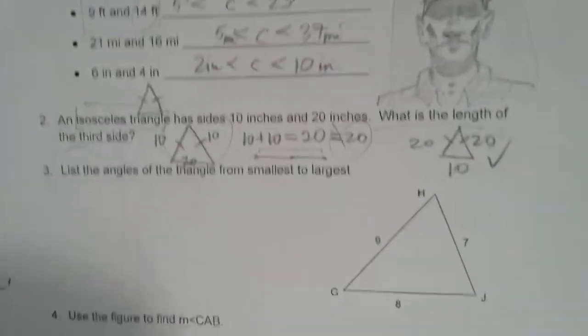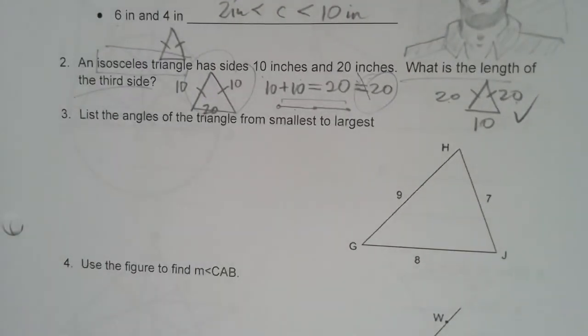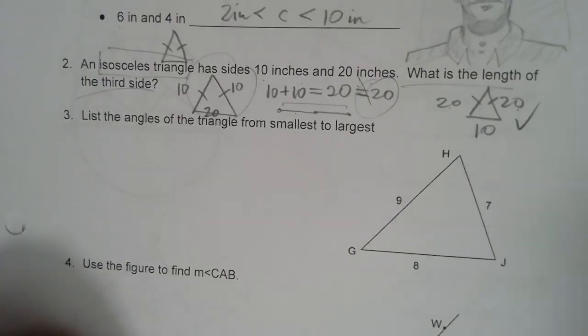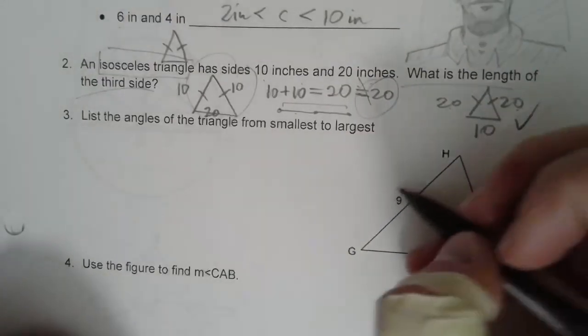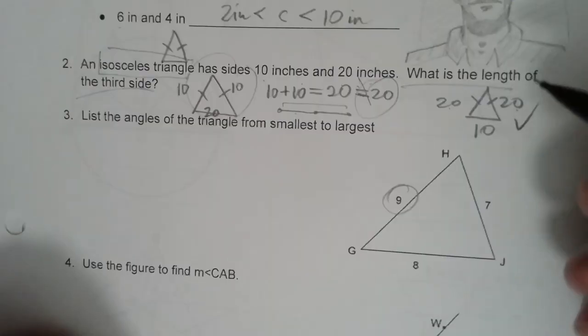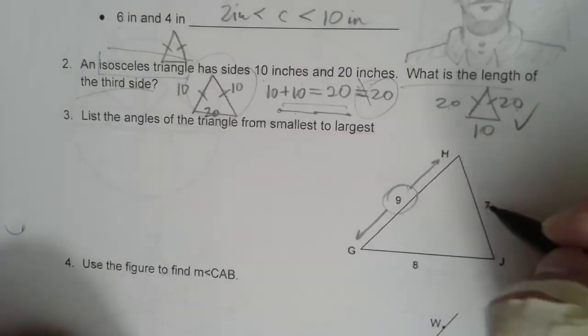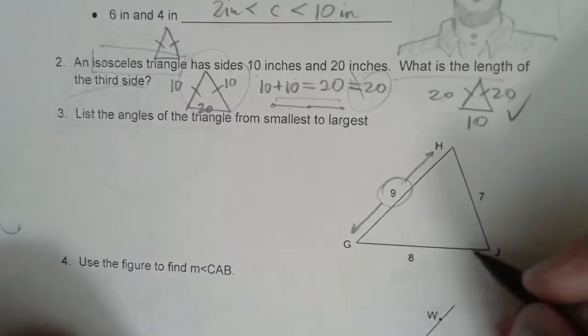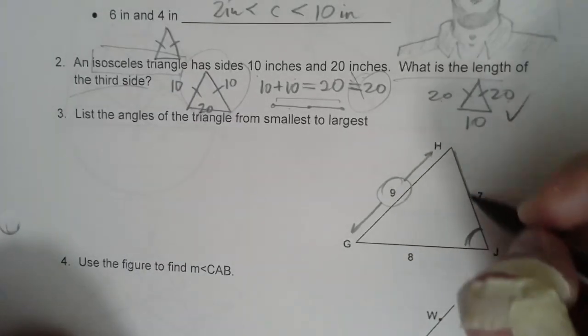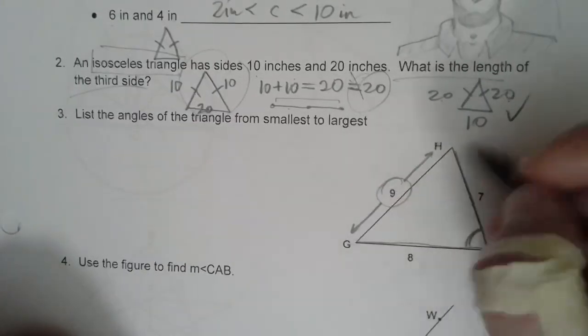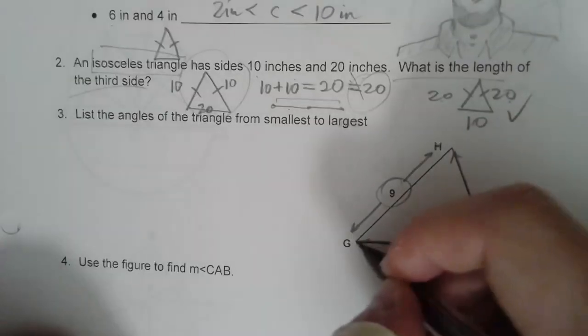Anyways, so for number 3, list the angles of the triangle from smallest to largest. Yes, sir. So for this one, here we see the angle 9 is the width of the side, which is very big. 9 is bigger than 7 and 8. So that means the angle J has to be wider to fit all of 9 in there.